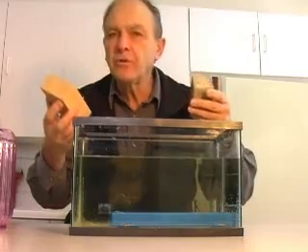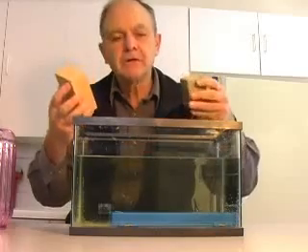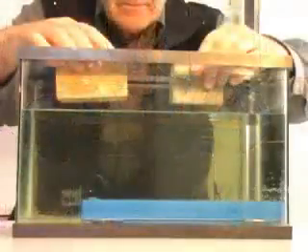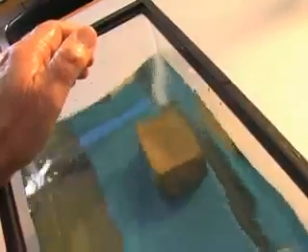One will sink, one will float. You probably have a prediction about what's going to happen. Let's find out. I suspect your prediction was correct, that the concrete block sinks.